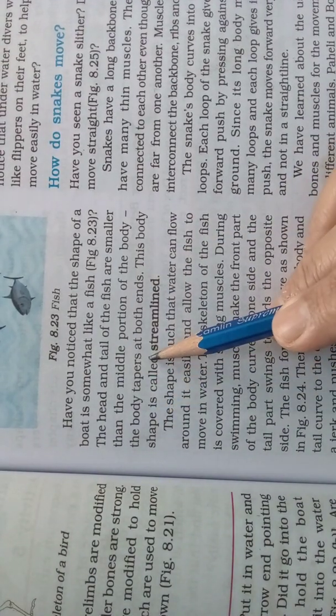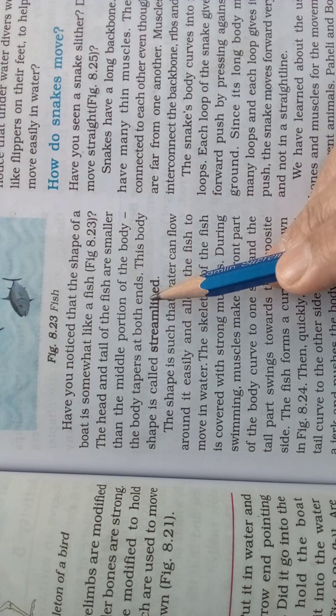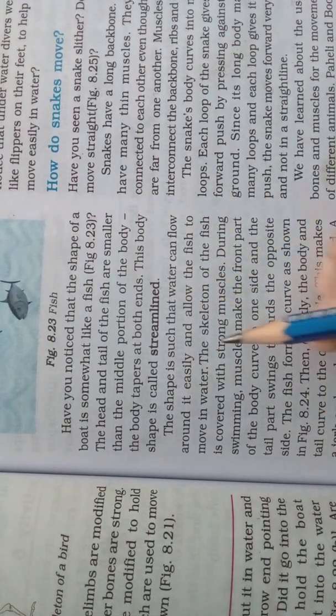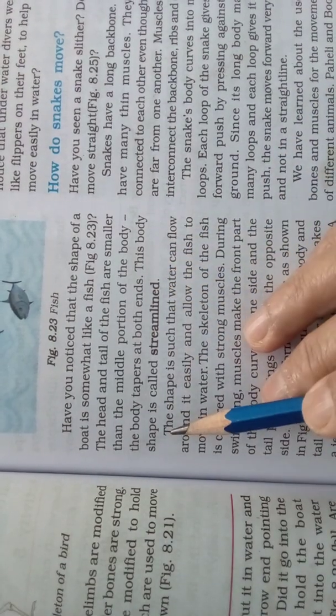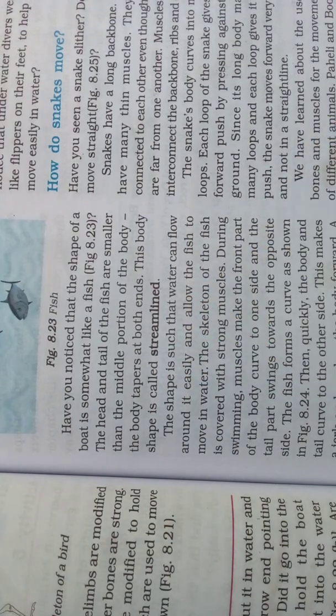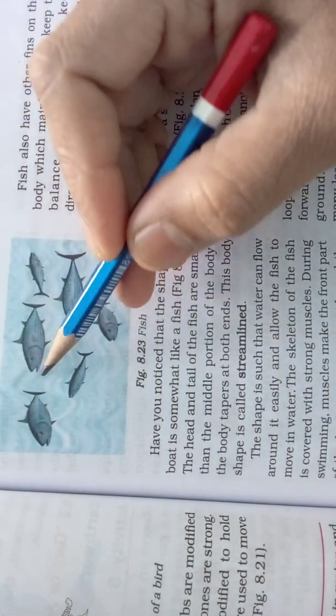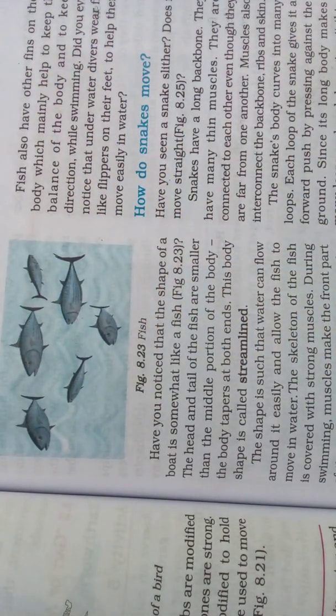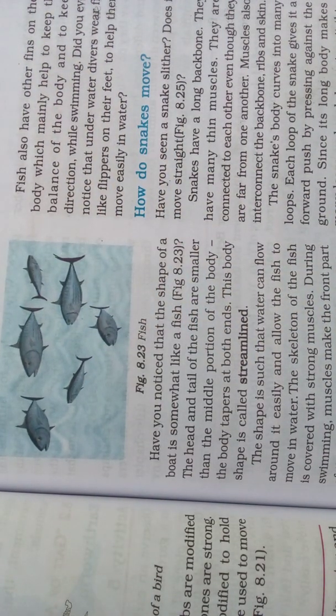That means the body tapers at both ends. It gets thin at both ends. This body shape is called streamlined. That means the body in the center will be broad and at both ends it will be thin, shorter or smaller. That is called streamlined structure. This shape of body is called streamlined.